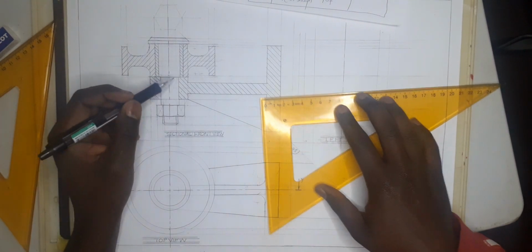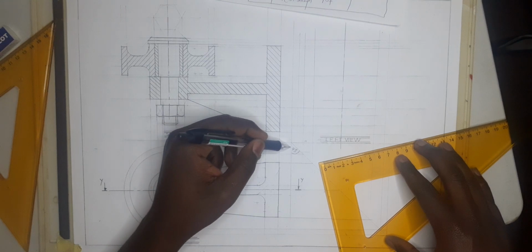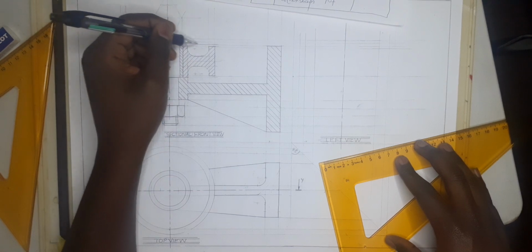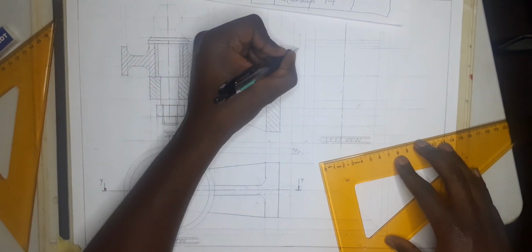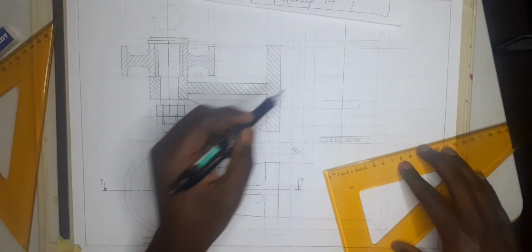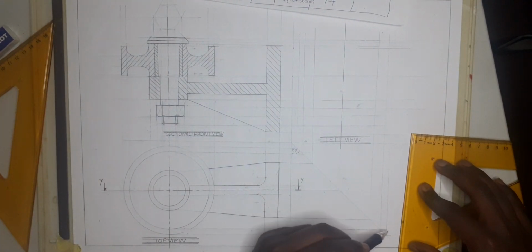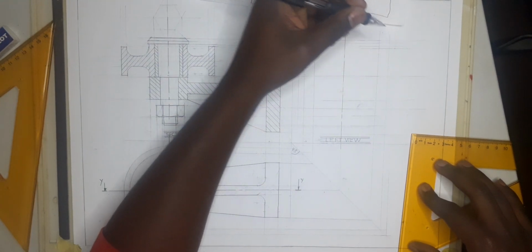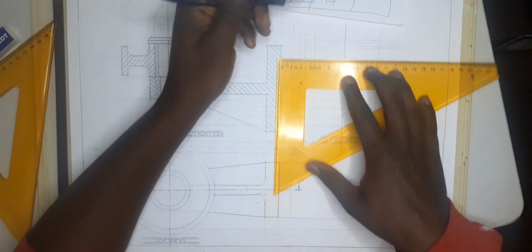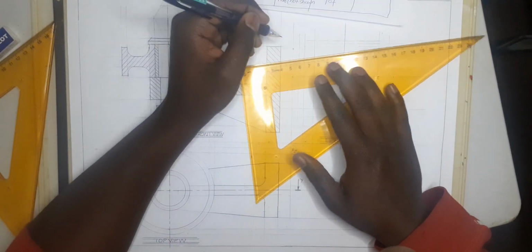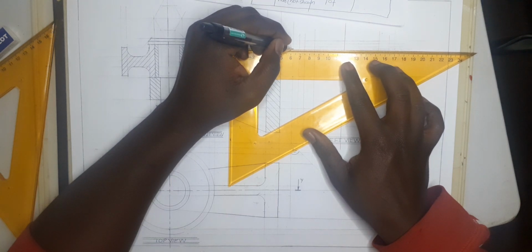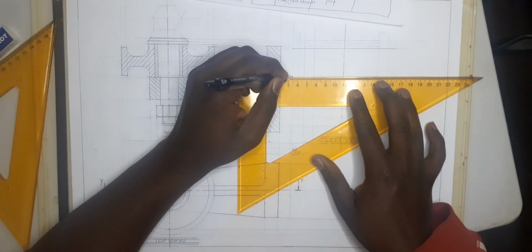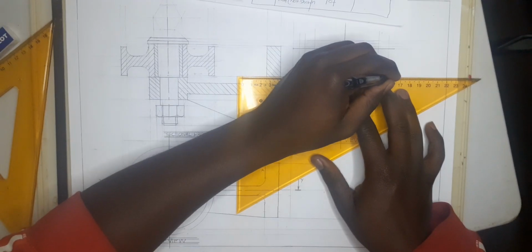You see the complete pulley, and then I'm gonna track it. It's gonna start here, and here, this is a point, and then another point is this one. So I'm just gonna draw a solid line like that, and another solid line.